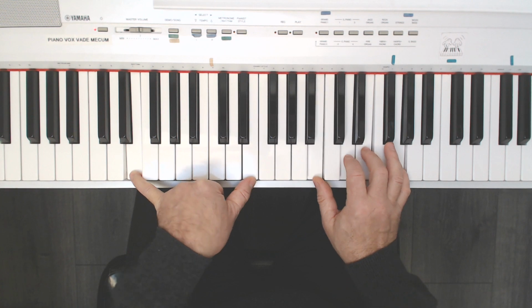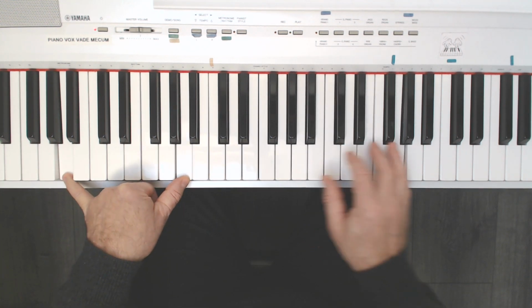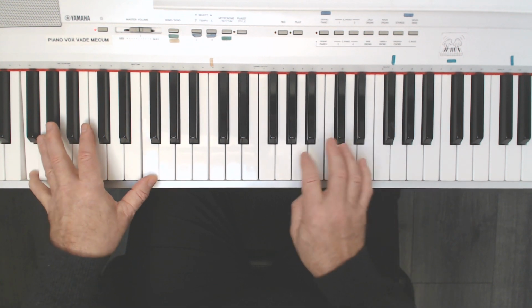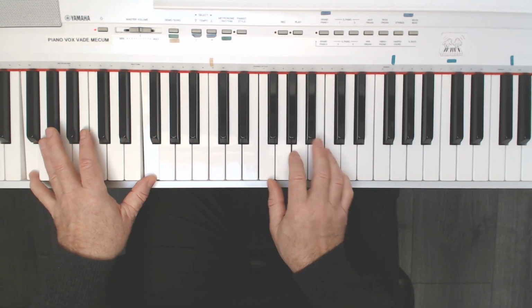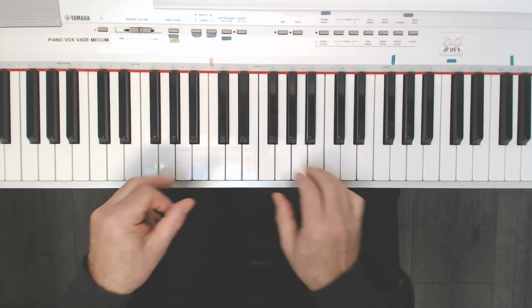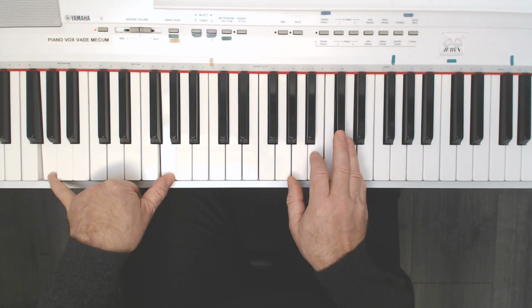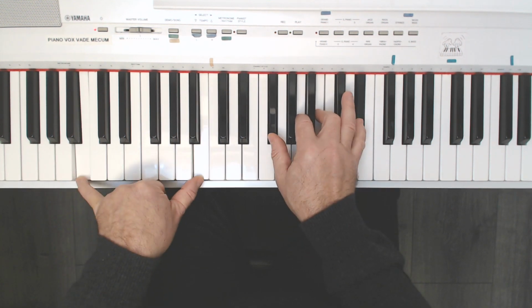E minor 7, A minor 7, although it's only a fantasy. F and D.